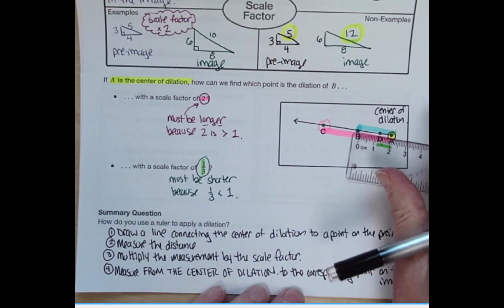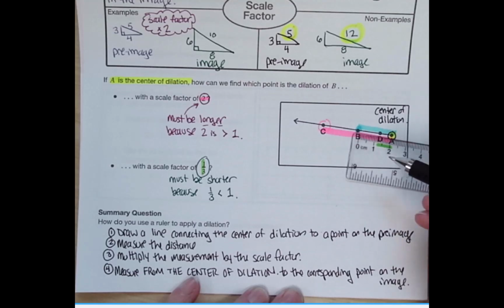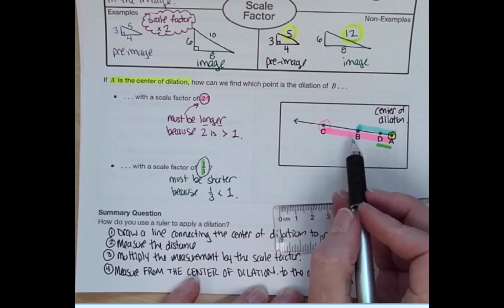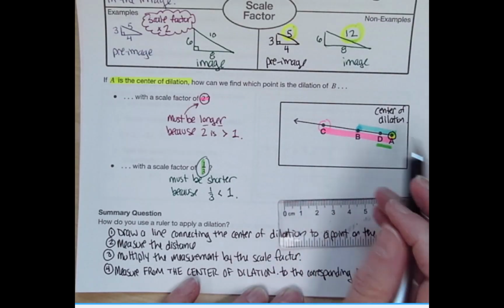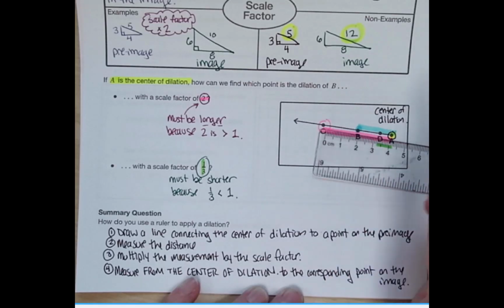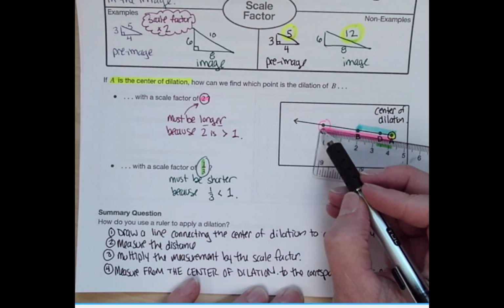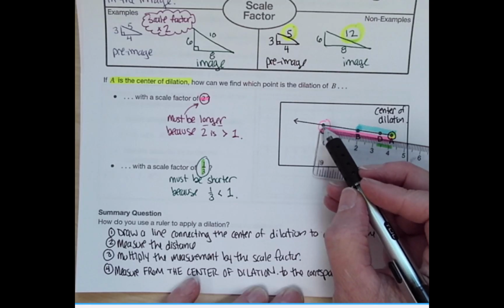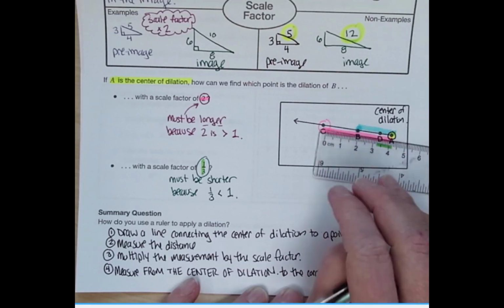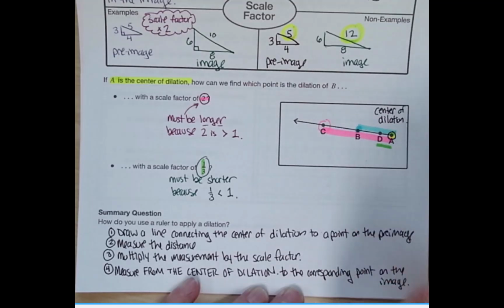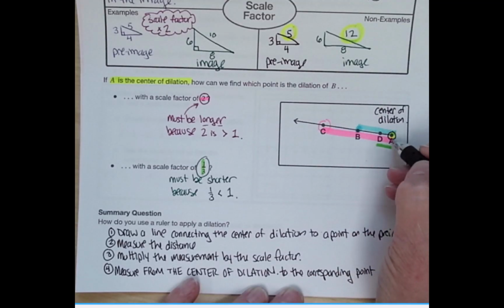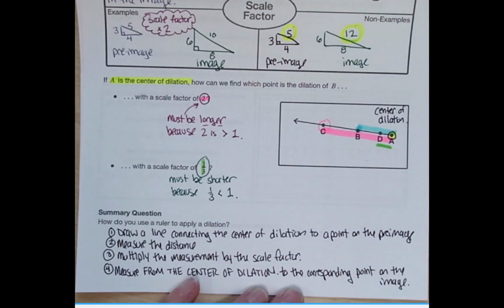So the point I'm making here is when you multiply that by the scale factor, I have 4, but I'm not measuring 4 more units from B. I'm going back to the center of dilation and measuring 4 from there to get the dilated point. So you're always measuring back from that center of dilation.